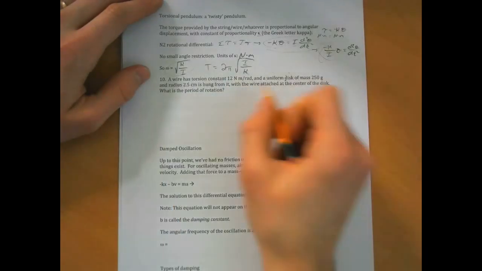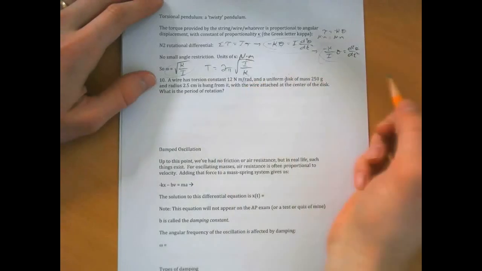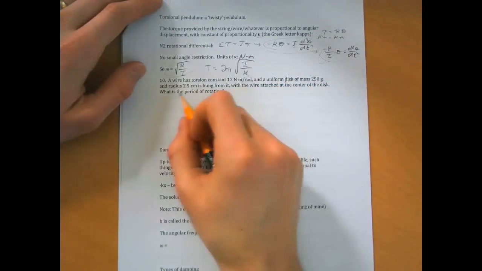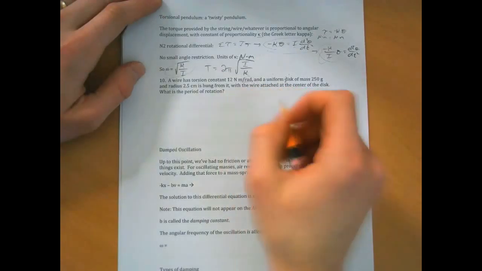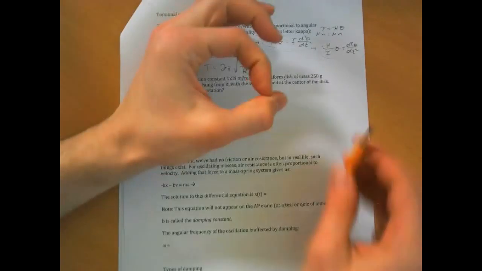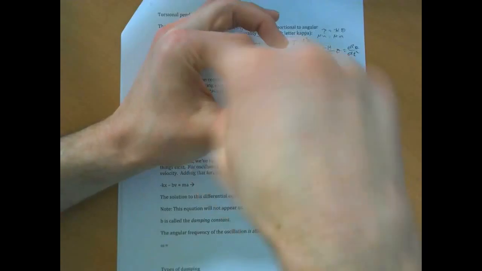A wire has torsion constant 12 Newton meters per radian. You can optionally throw in the radian, but radians are dimensionless, so you don't have to. A uniform disc of mass 250 grams and radius 2.5 centimeters is hung from it, with the wire attached to the center of the disc. So we've got our little disc, and a wire attached in the middle, so it's hanging and twisting around there. What is its period of rotation?